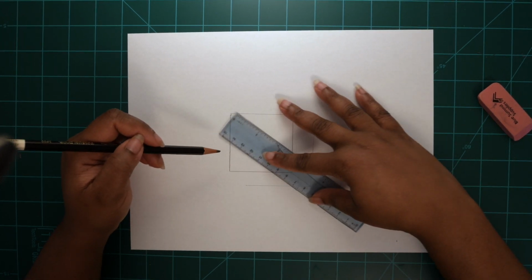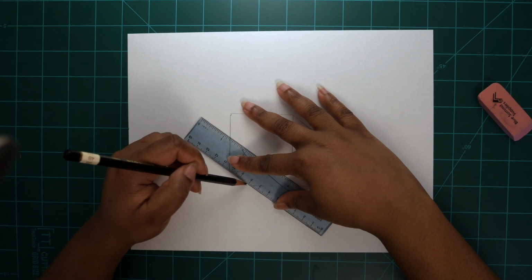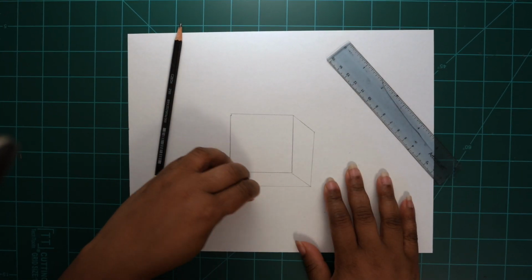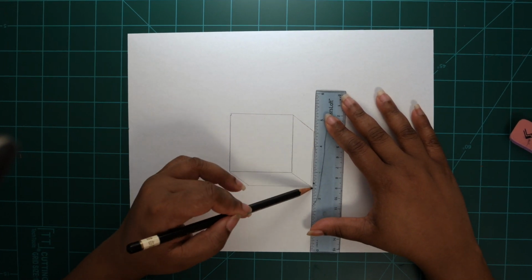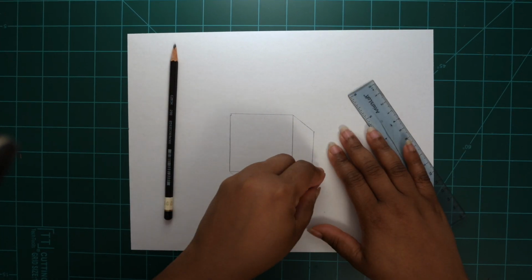Then draw a horizontal line at the bottom. And lastly, connect the final section. Clean up any area you'd like with your eraser. And this is how you create a cube.